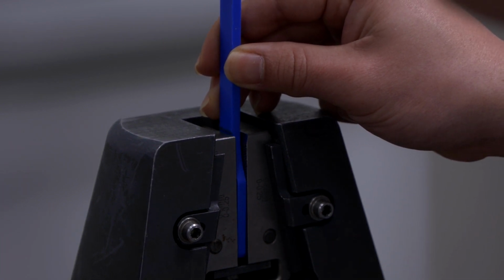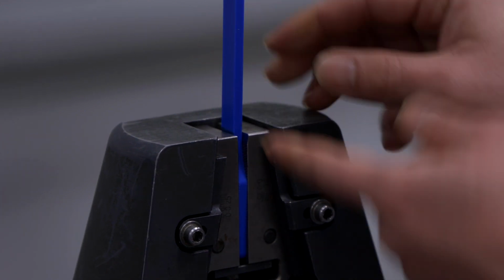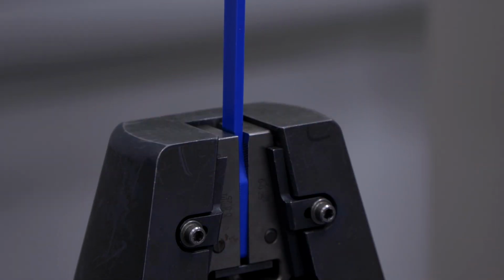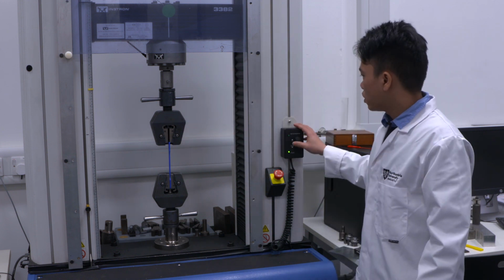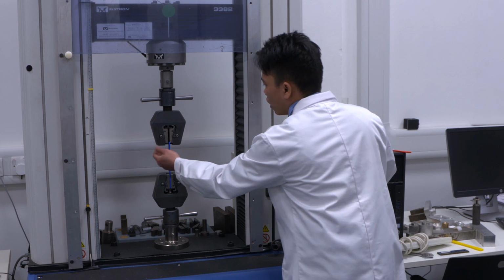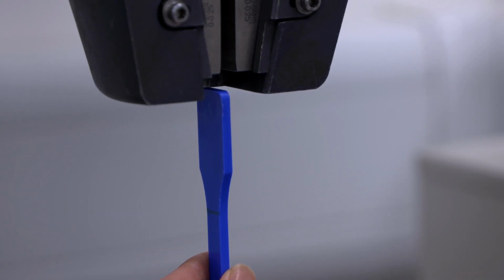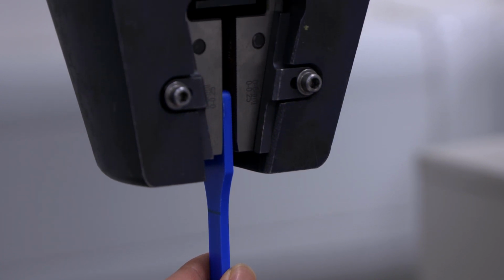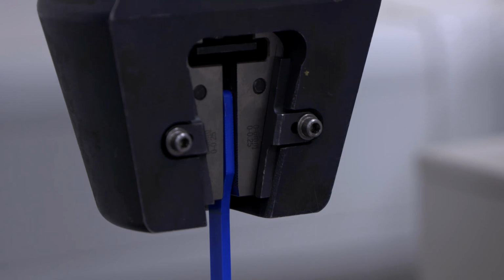Try to make sure that your specimen is in the vertical direction when you lower it into the grips, and then use the panel to move the upper crosshead up and down. Move the upper head down very slowly until the contact point of the upper grip touches the other mark on the specimen.